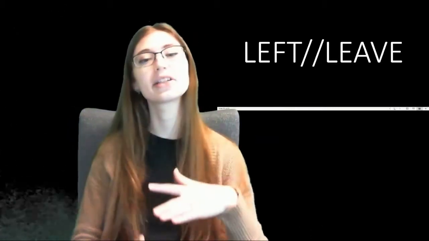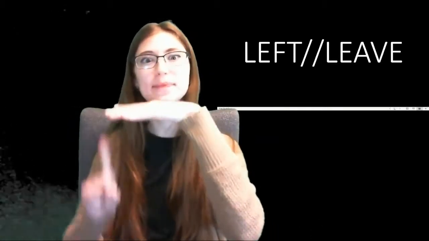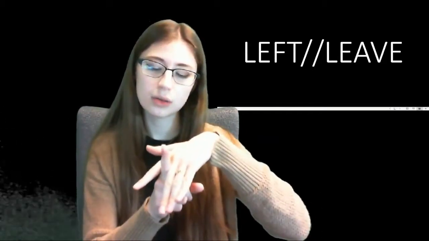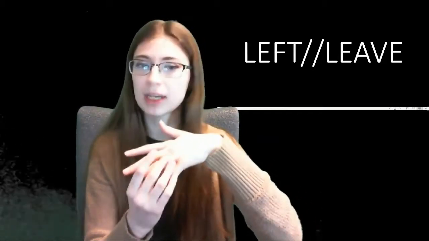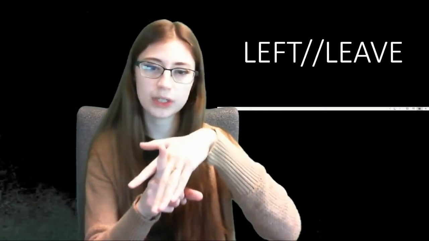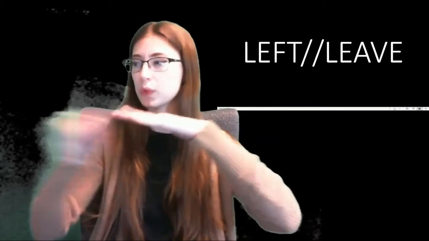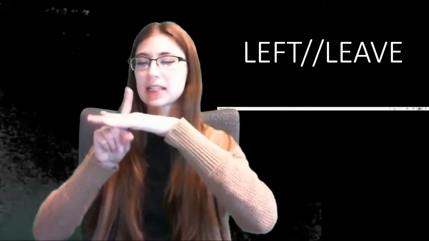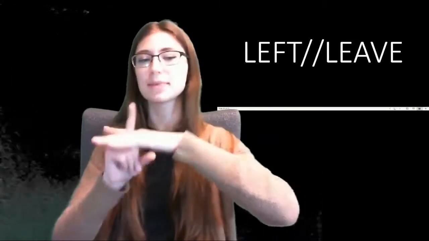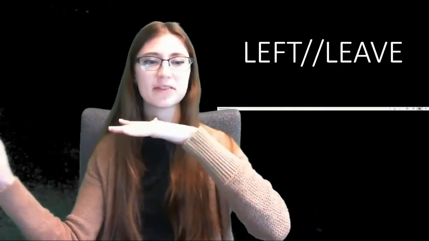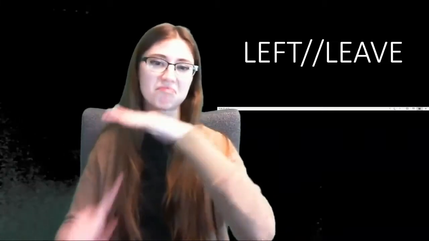Left or leave. So the sign they're using in this is kind of a whoop, disappeared sign. So you're going to start with your dominant index finger in between your index finger and middle finger of your non-dominant hand. And you're just going to go zoop. It's just going to leave like it's here, and then it drops. Sometimes it drops down. Sometimes it just moves out this way. Leave. Left.